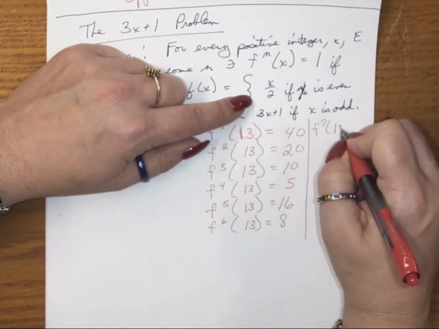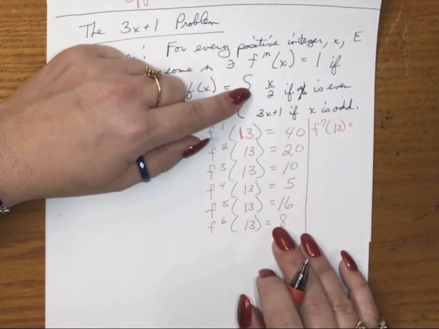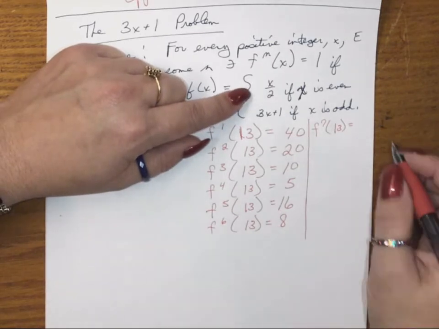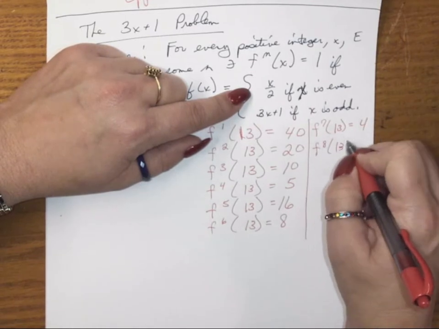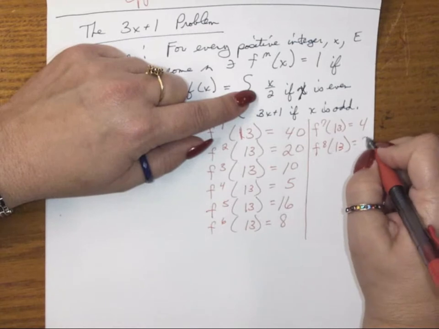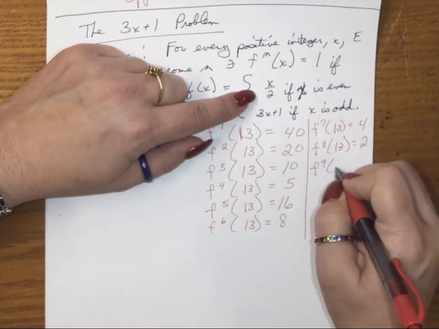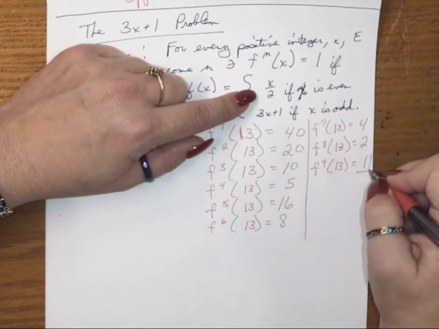I do the 7th iteration, I stick the 8 in, it's even, so again I'm on the first line. I divide by 2, that's a 4. The 8th iteration, stick the 4 in, divide by 2, I get a 2. And on the 9th iteration, I stick the 2 in, I divide by 2, I get a 1.